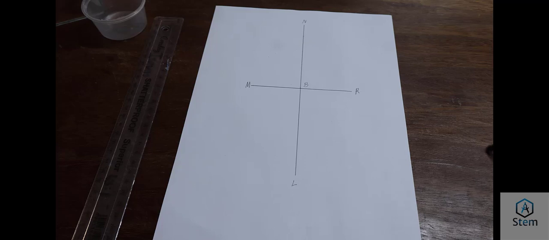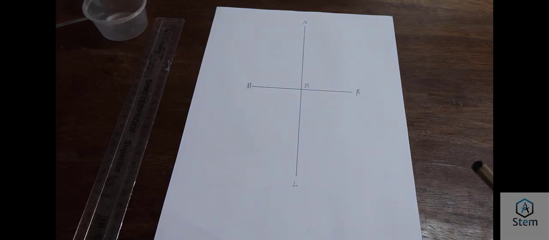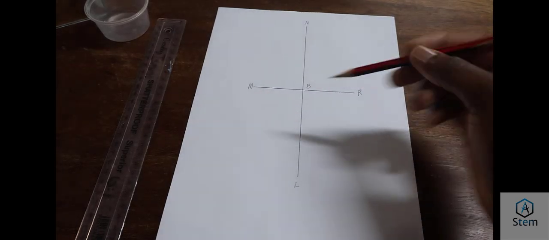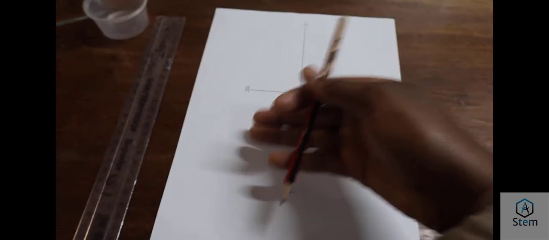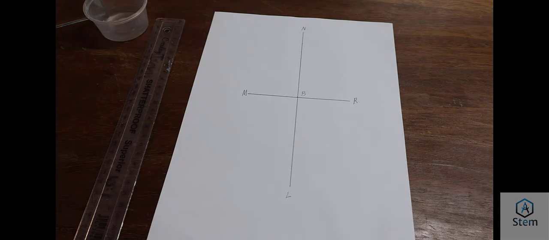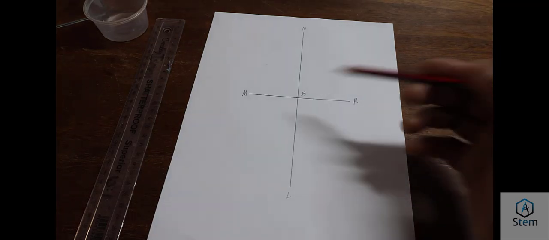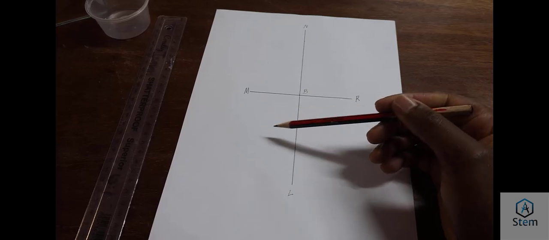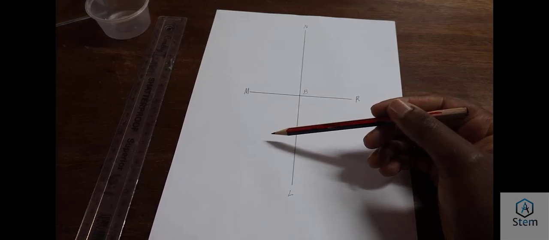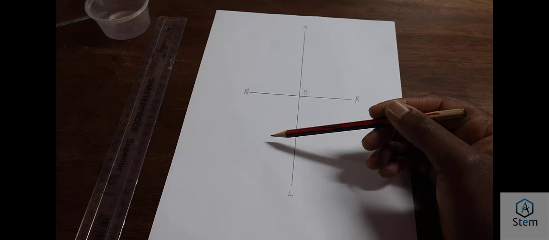Okay, the next instruction is to draw a line below MR, so it's going to be right here, that's below MR, and it's going to be 10 centimeters long from B, at an angle of incidence I equal to 40 degrees.